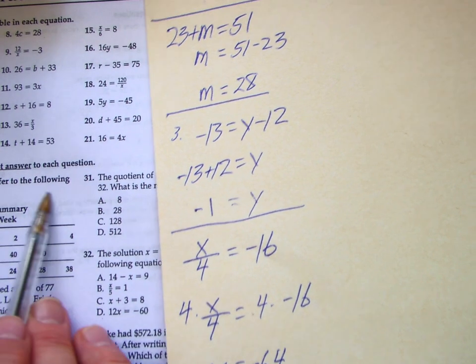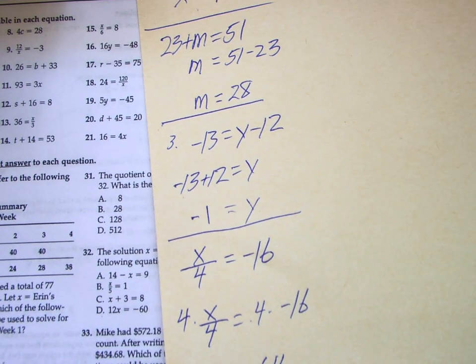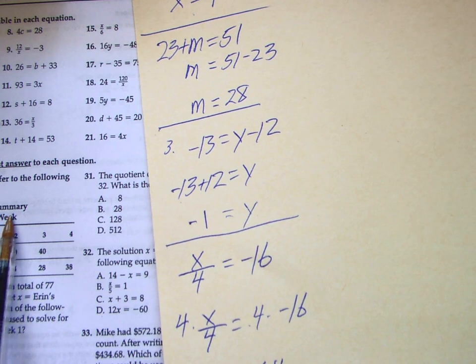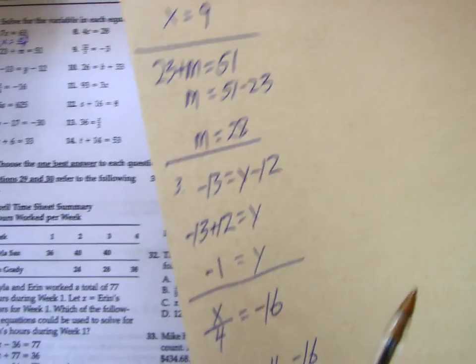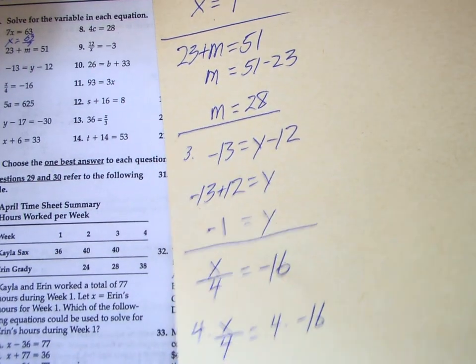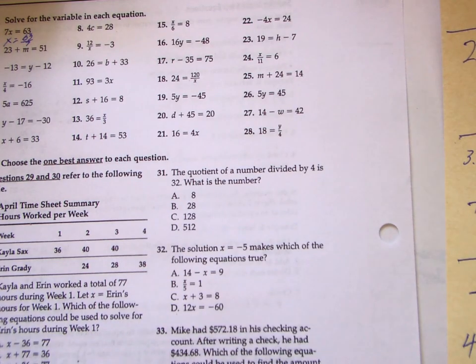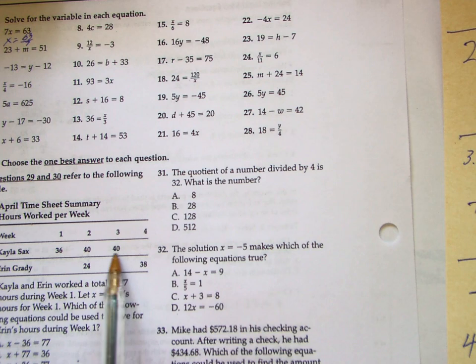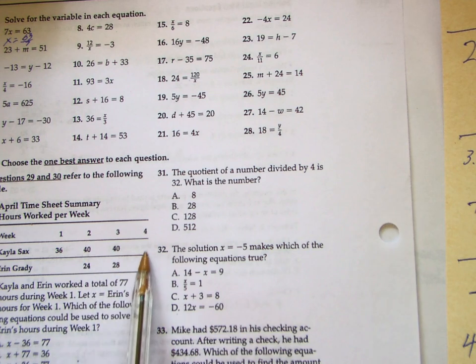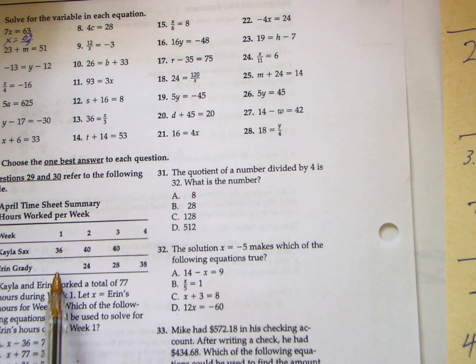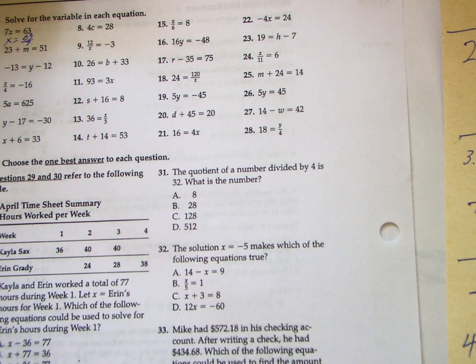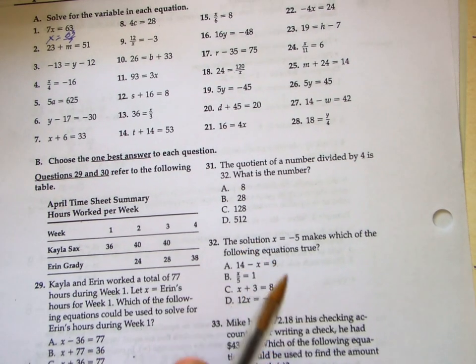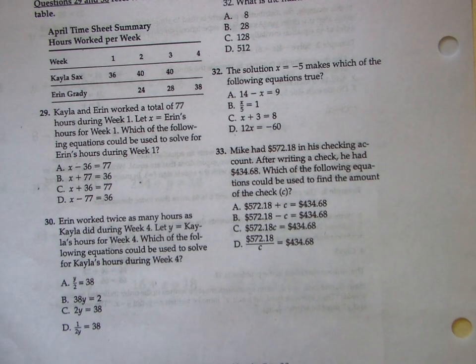Questions 29 and 30 refer to the following table. April timesheet summary, hours worked per week. So you've got Kayla Sachs. It's got 3 of the weeks, but it's missing week 4. And Aaron Grady is missing week 1. We may have to find those. Okay, let's read question number 29 then. Again, you should be pausing and trying these on your own and then checking with me for the answers.